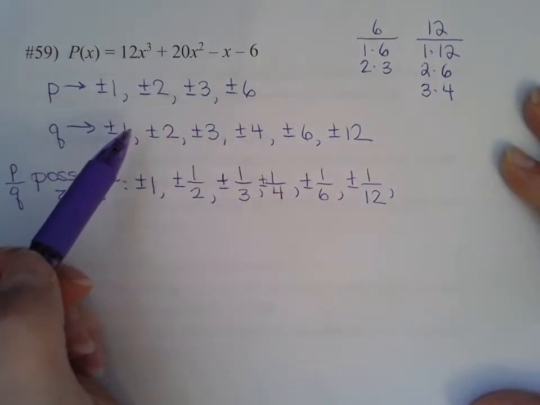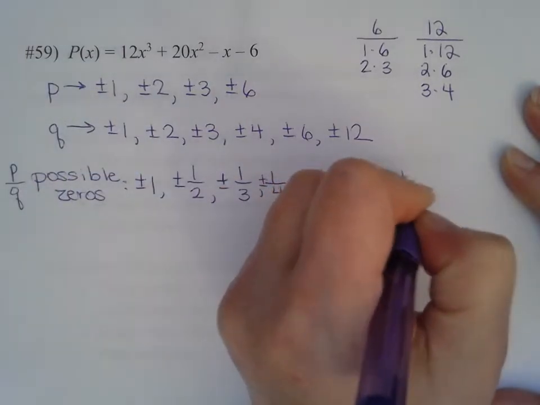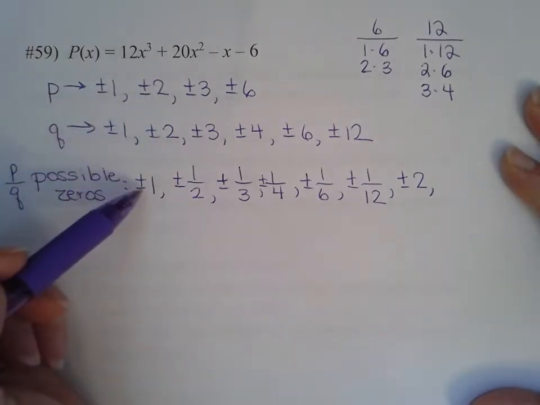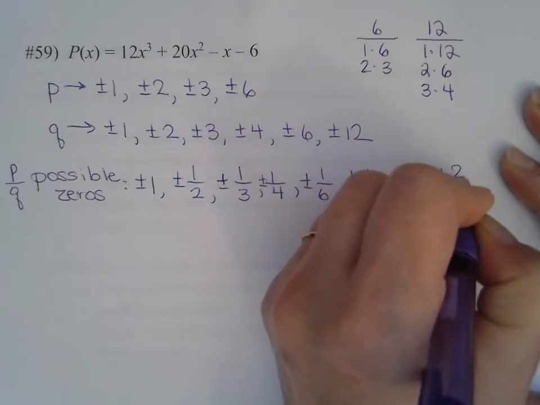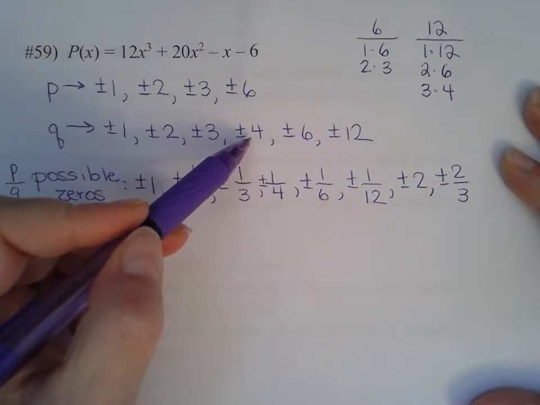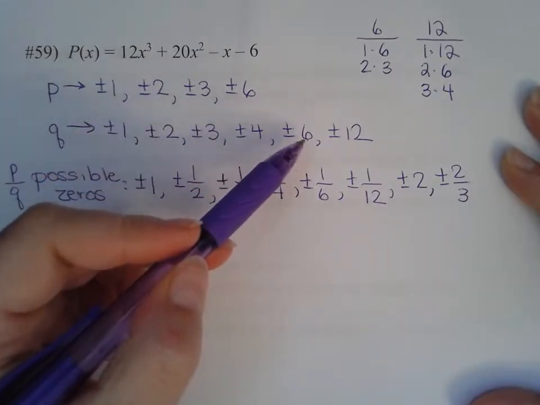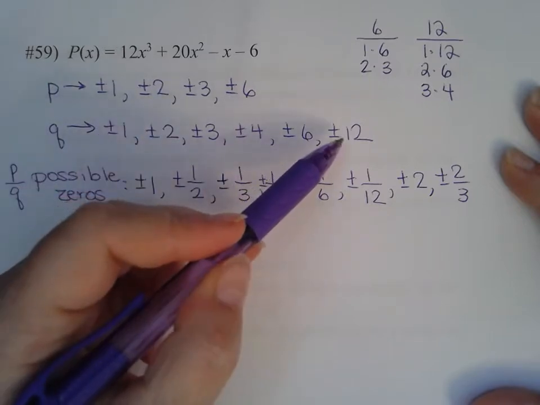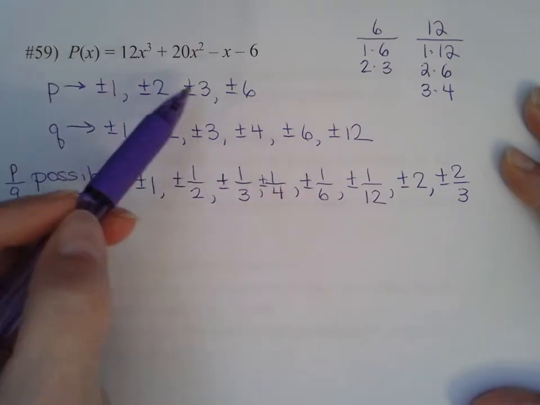Some of them are repeated, so you want to watch out for that. So 2 over 1. 2 over 2 would be 1. We already have that. 2 over 3, 2 over 4 would be reduced to a half. We already have that. 2 over 6 would reduce to 1/3. We already have that. 2 over 12 would reduce to 1/6. We already have that. So we did all the 2's.